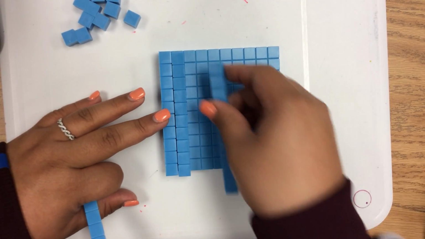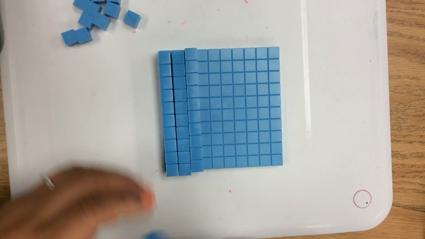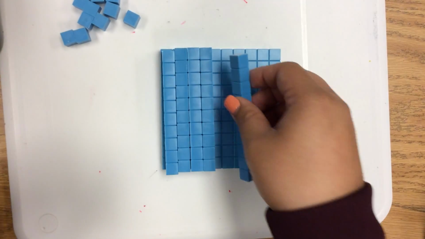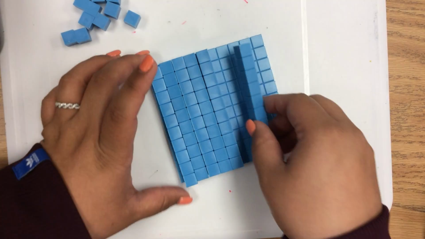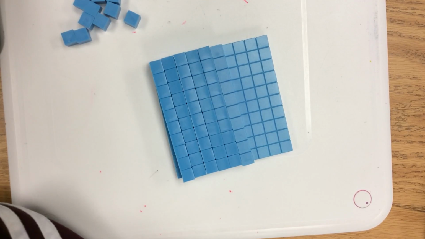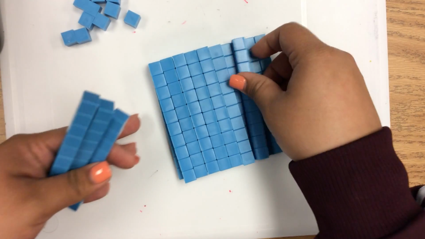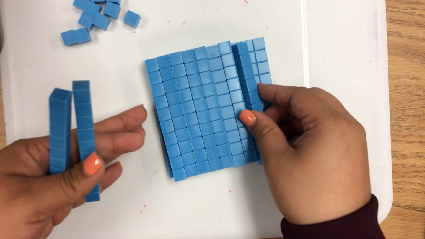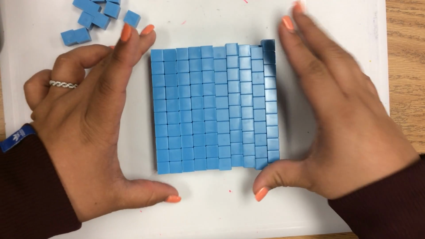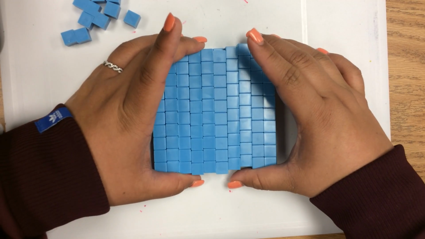10, 20, 30, 40, 50, 60, 70, 80, 90, 100. Now it looks just like the block on the bottom.